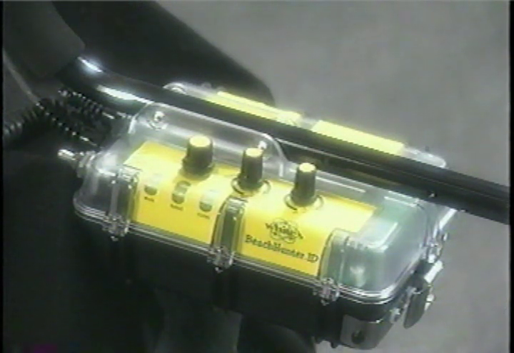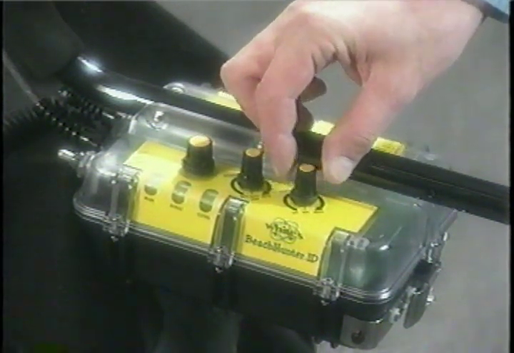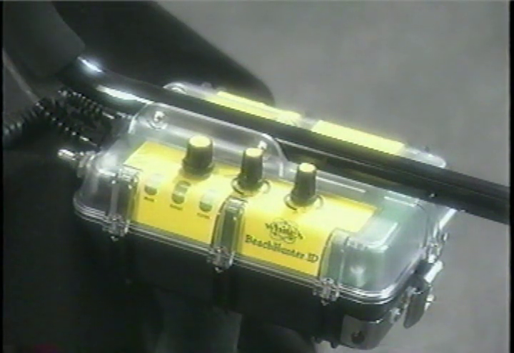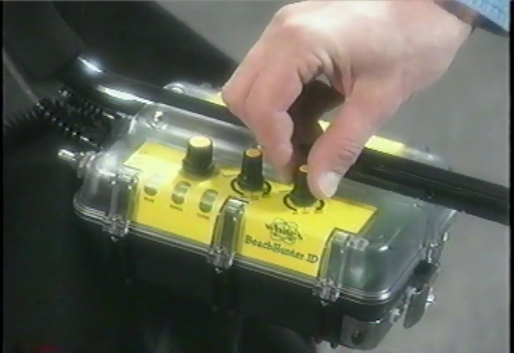If threshold is not desired, first find the threshold, then turn the threshold control just slightly clockwise to silence. Some performance may be compromised. Respectable results can still be achieved. Turn the threshold fully counterclockwise off when not using the BeachHunter ID.